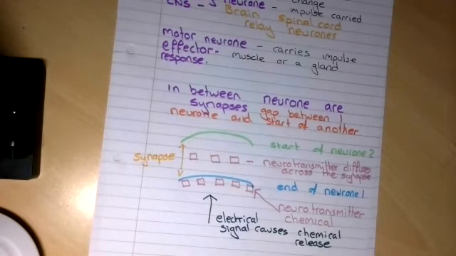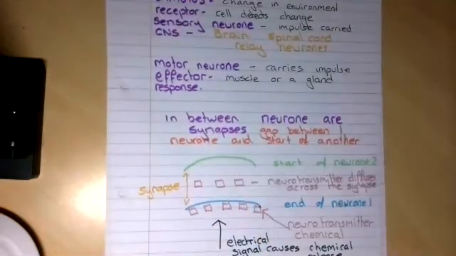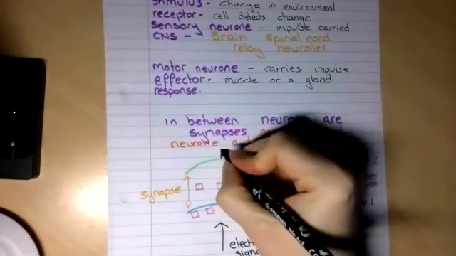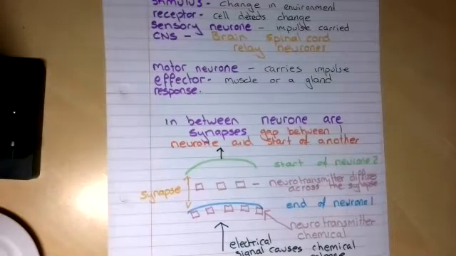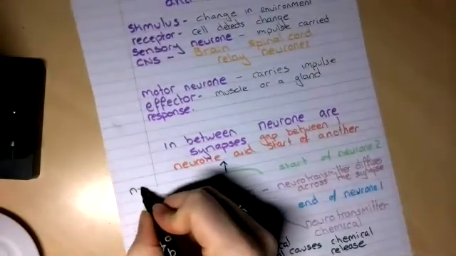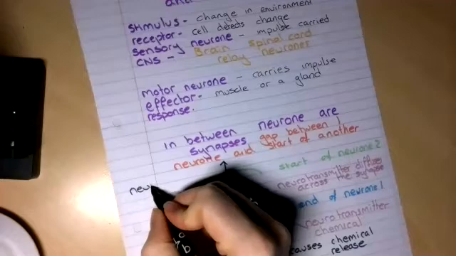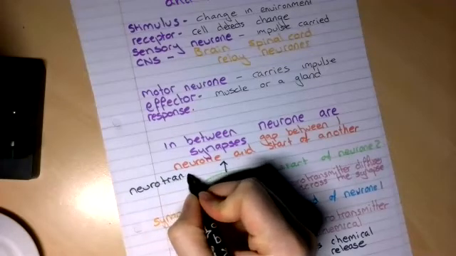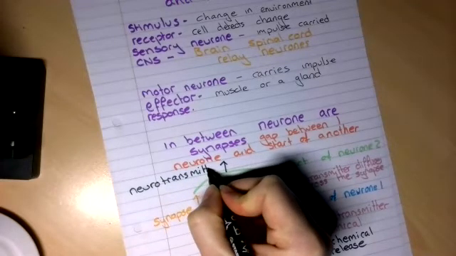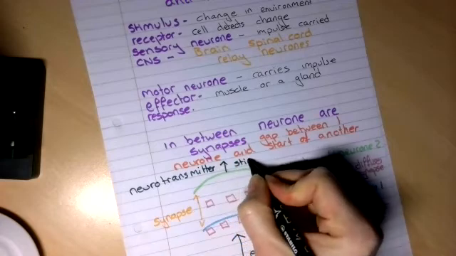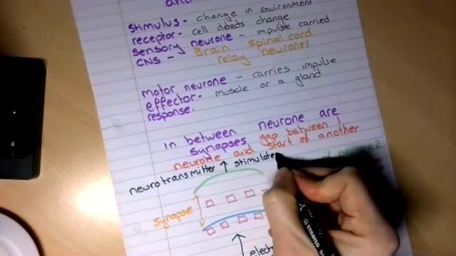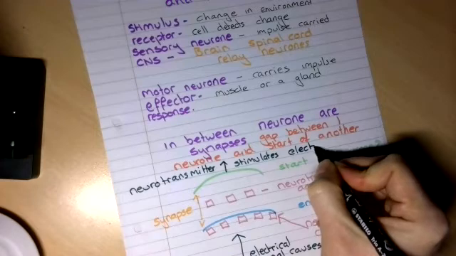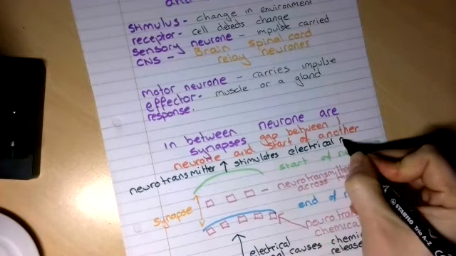When it reaches neuron 2, the neurotransmitter will stimulate an electrical response. So here we have neurotransmitter stimulates electrical response.